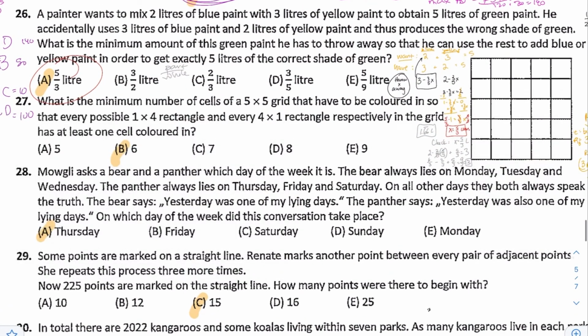Next, for number 27, what is the minimum number of cells of a 5x5 grid that have to be colored in so that every possible 1x4 rectangle and every 4x1 rectangle, respectively, in the grid has at least one cell colored in? So you want to color in this grid so that you can't draw any blank 1x4 rectangle.